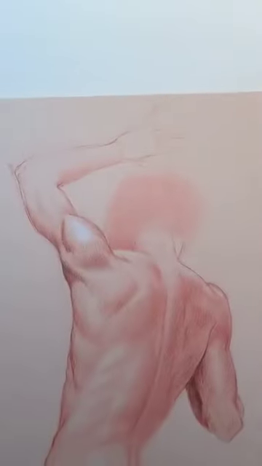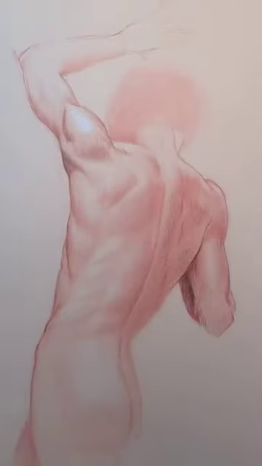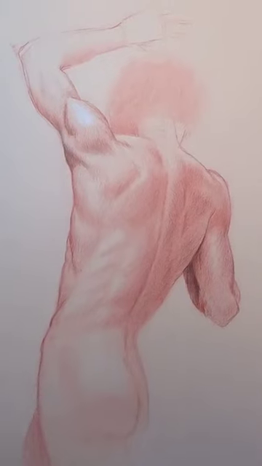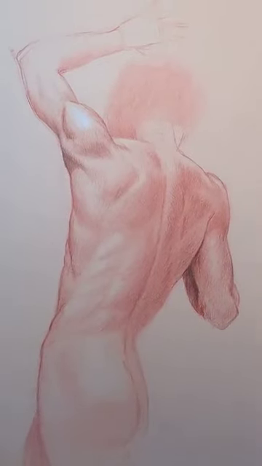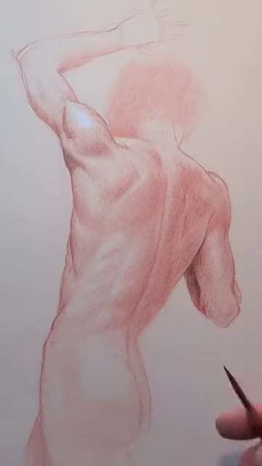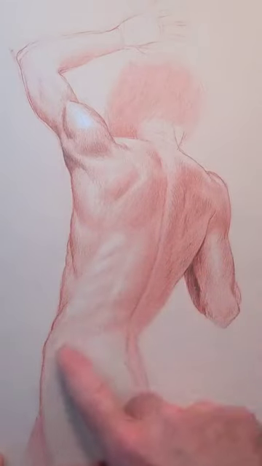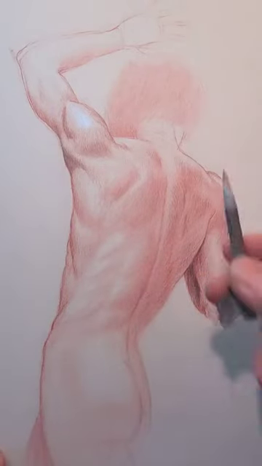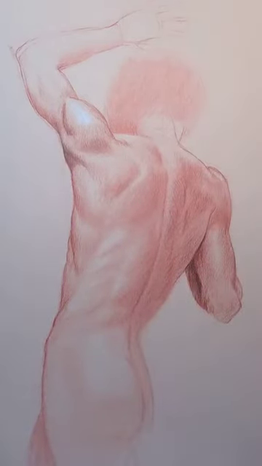All right, so let's take now this, right? Let's take this drawing here that I started doing a few days ago, and see how we can develop this with lines, right? As you can see, this is another thing that we can do with this technique. Right? We can create a base of soft values blocked in, let's say like this.